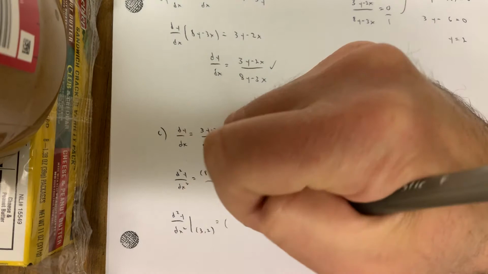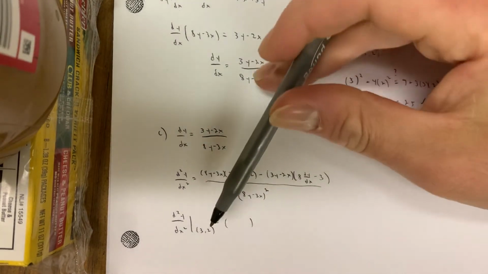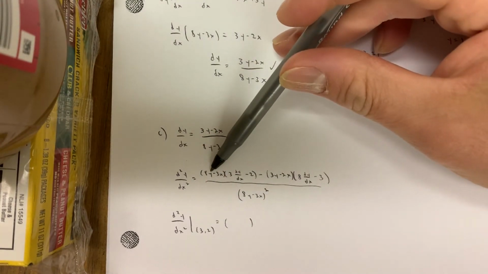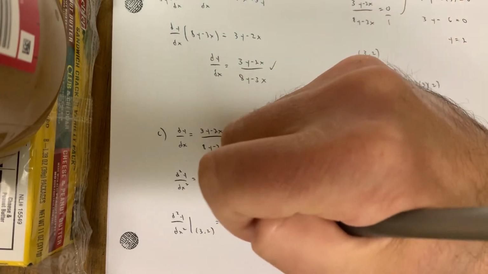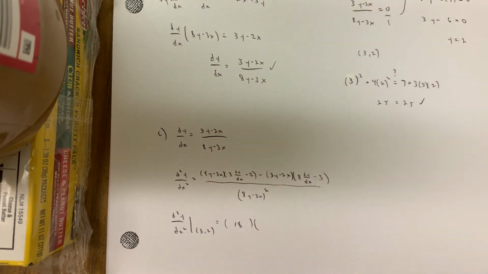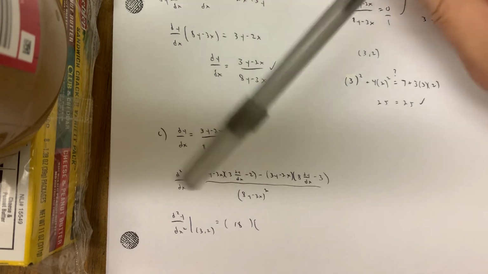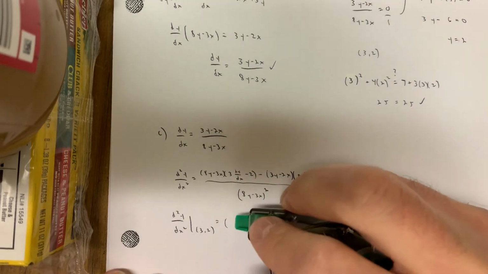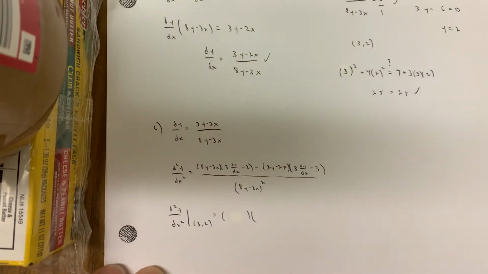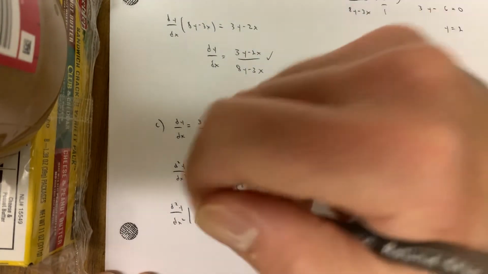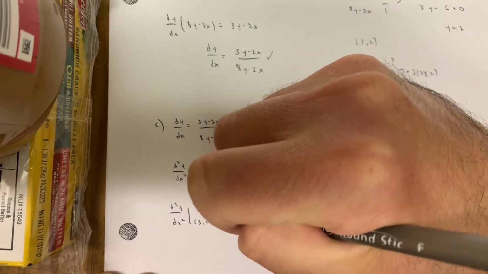But anyway, when we plug in, it's really annoying without a calculator. So 8 times y is going to be 8 times 3 is 24 minus 6. Okay, so what is that? 18 right there. Is it 18? Am I crazy? Sorry, 8 times y, so that's 8 times 2, which is 16, minus 3 times 3, which is 9. So 16 minus 9 gives us 7 there.